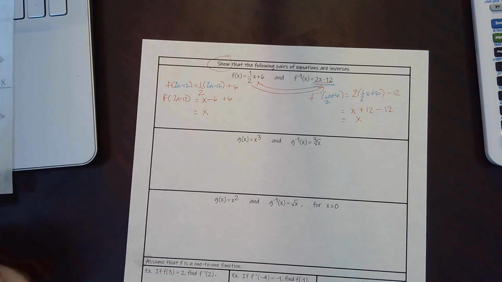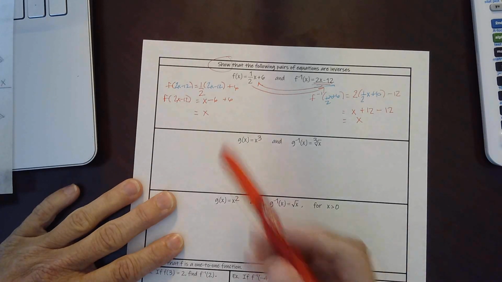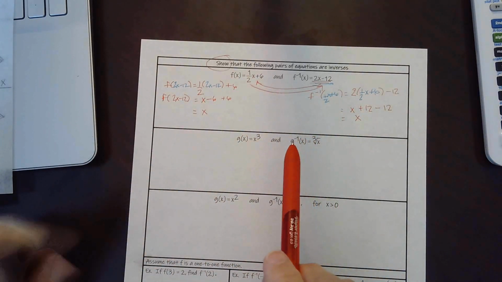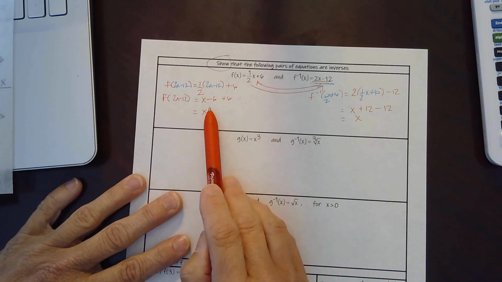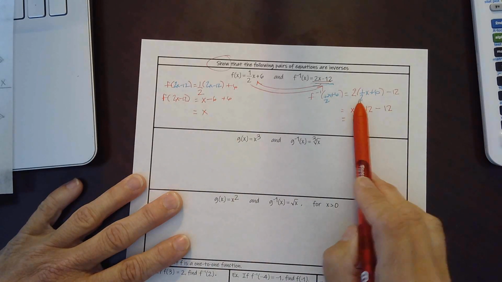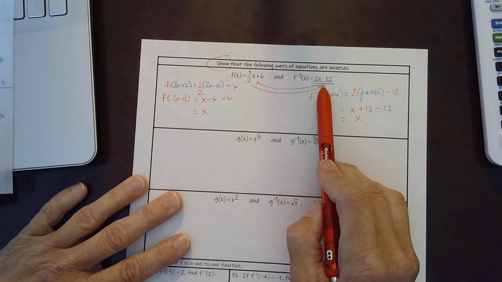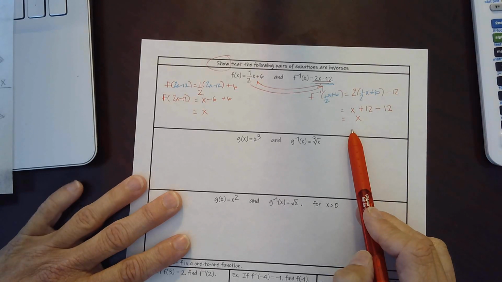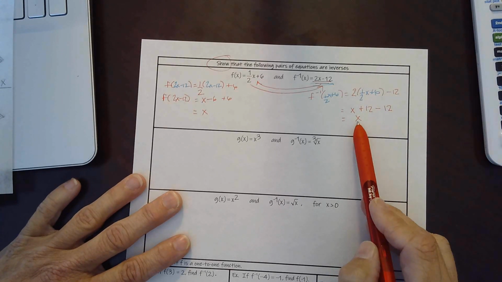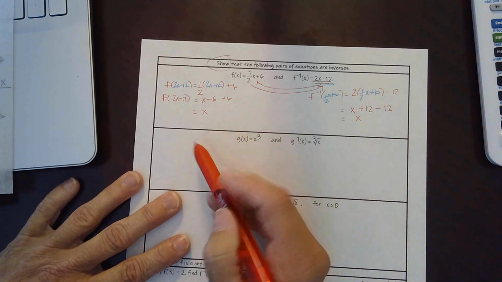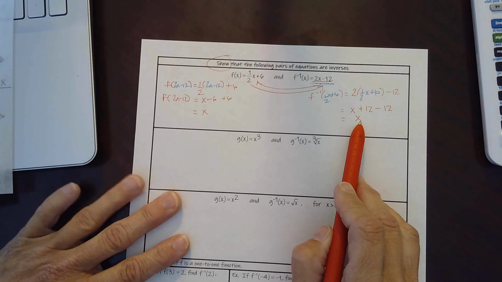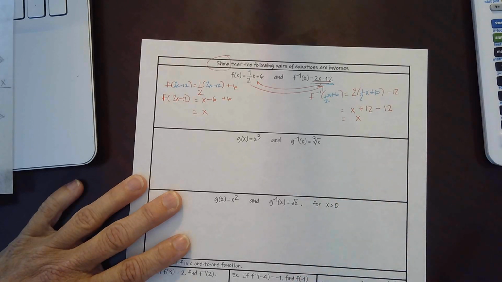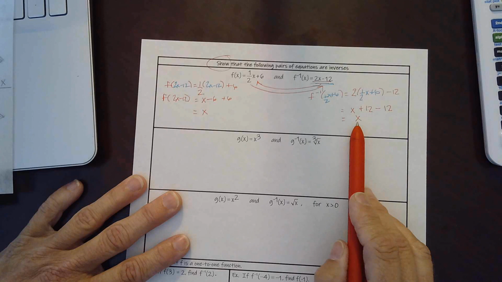Now, what about this process indicates that they are? Or what is it that proves that they are? Well, there's 2 steps to this. Like I said, you have to take the inverse and put it into the original, which is what we did here. And then you have to turn around and take the original and put it into the inverse, which is what we did here. What's showing that they are inverses is the fact that they both reduced down to x. And there's some significance to the fact that they're both x.